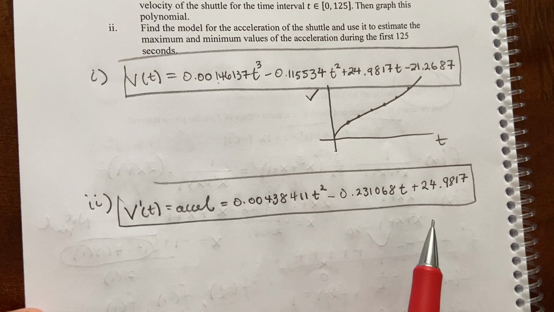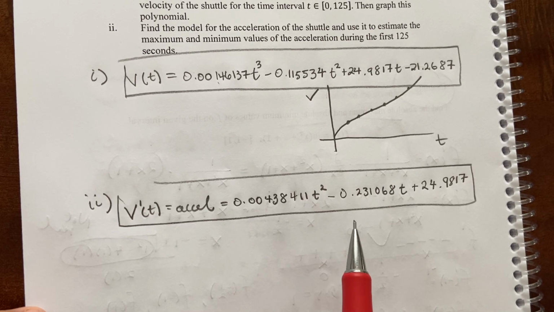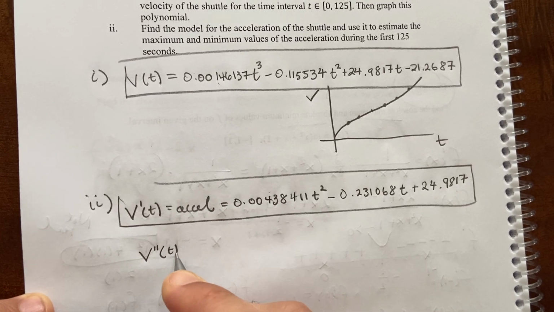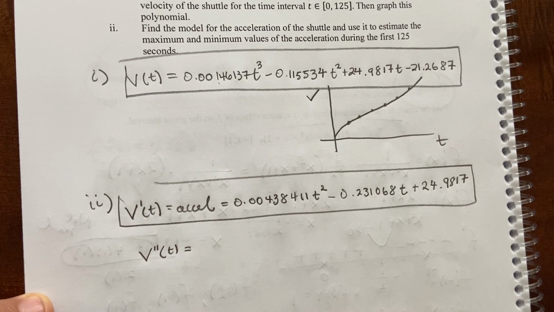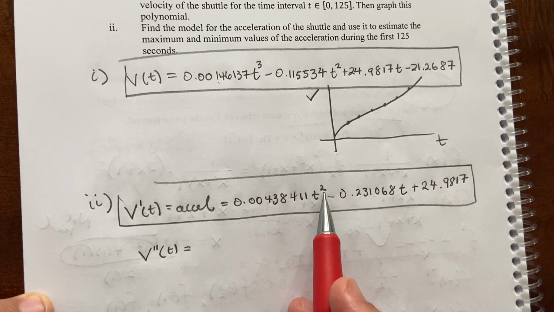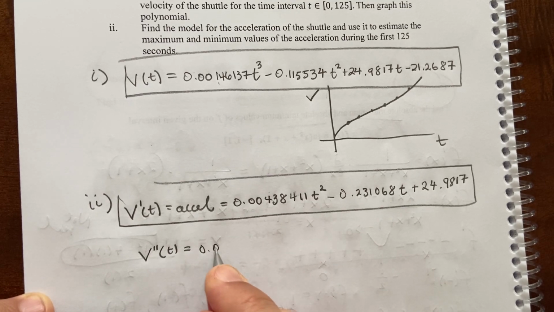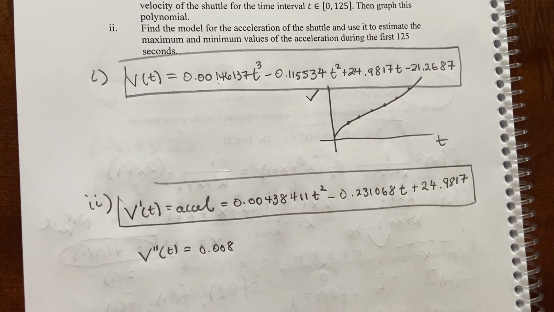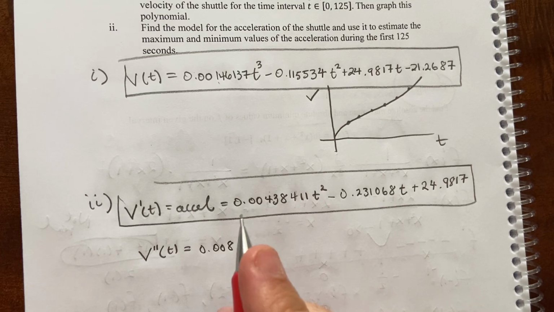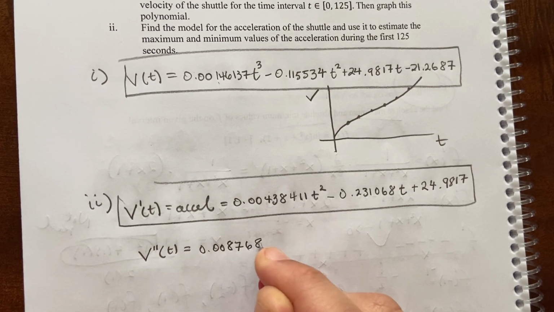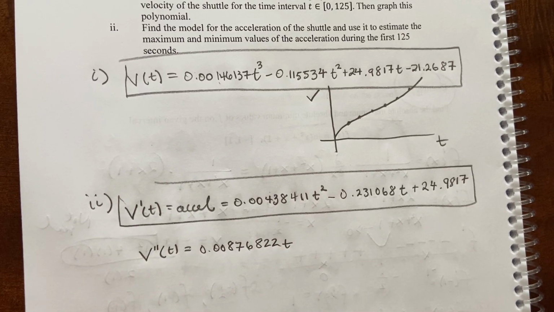So here's the acceleration function. To figure out the min and max of it, I need to take the derivative of that function. So v double prime of t would be, again, multiplying down by 2, this power rule, I'm getting 0.00876822t, that linear term.